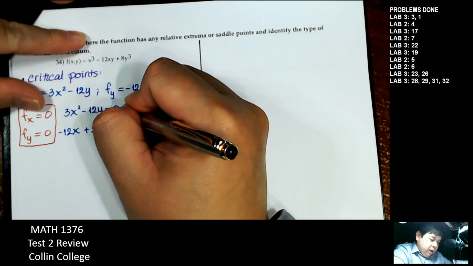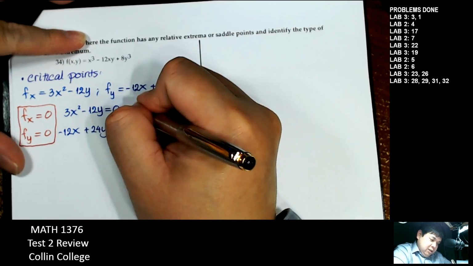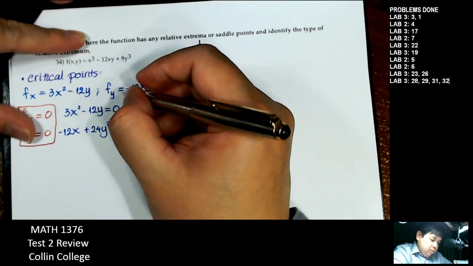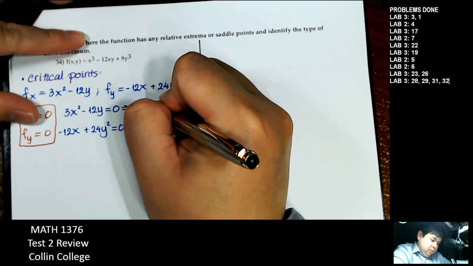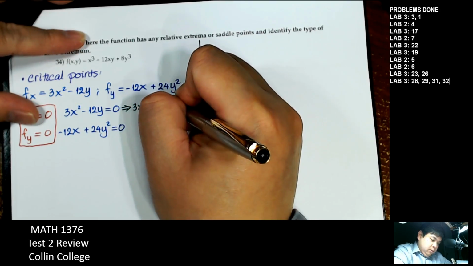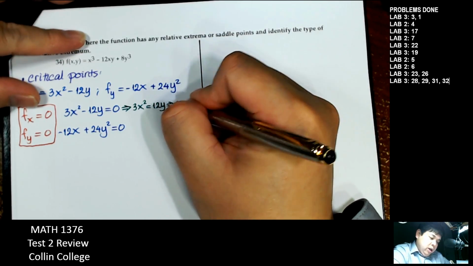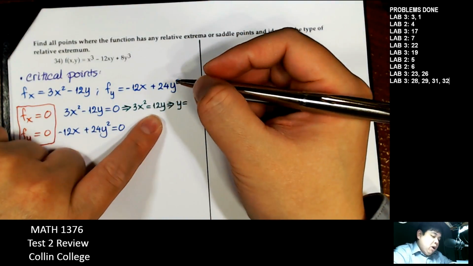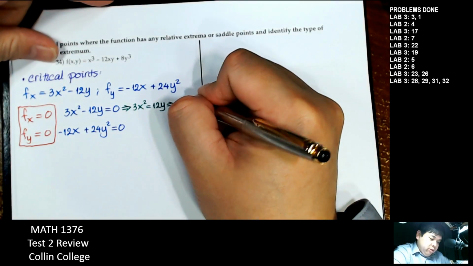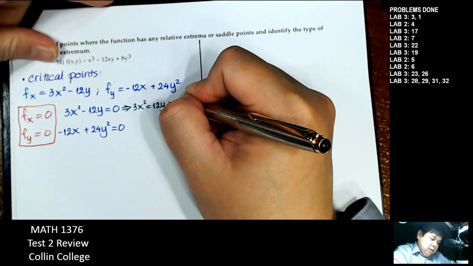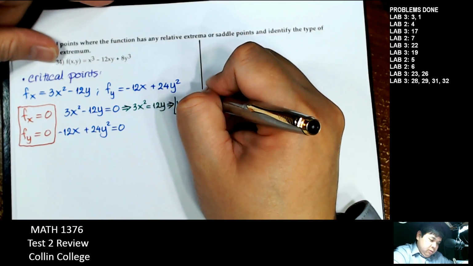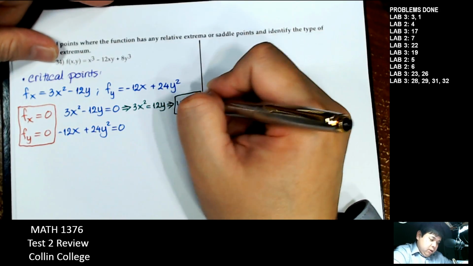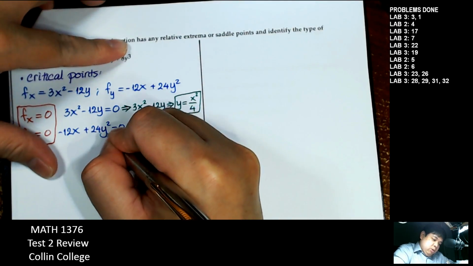The same way, I will solve for y here. So y equals 3 divided by 12, which is 1/4, so x squared over 4. Right, I'll substitute into this y.